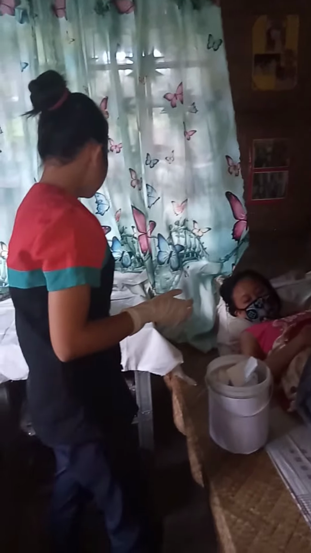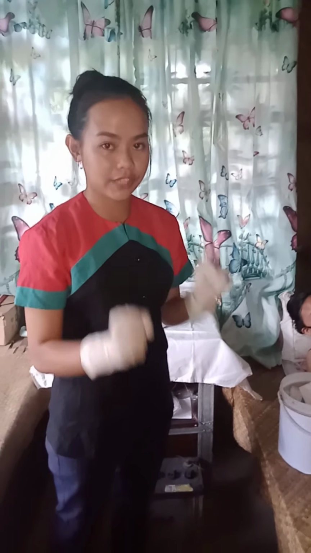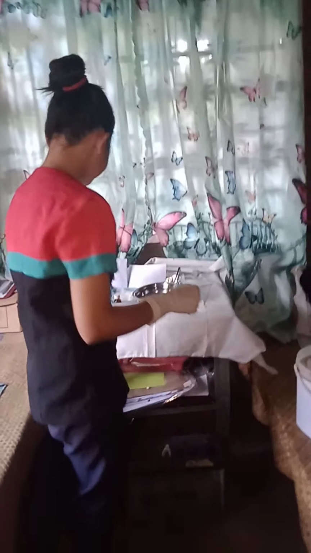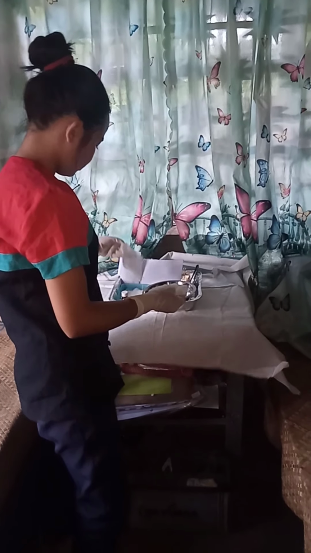Then after that, it is the time to apply 4x4 flat gauze, cut to fit around the drain, if present. Pre-cut gauze is also available.